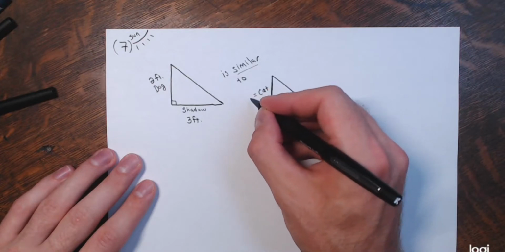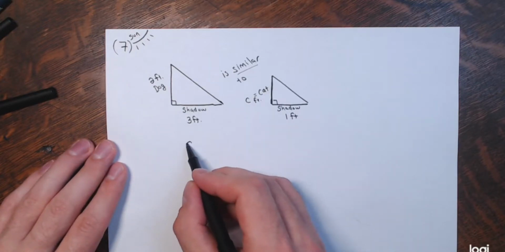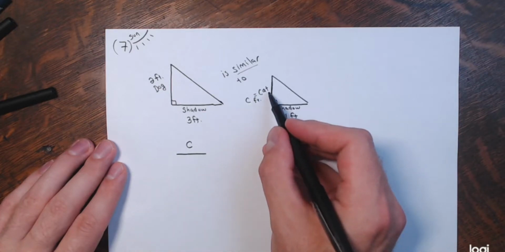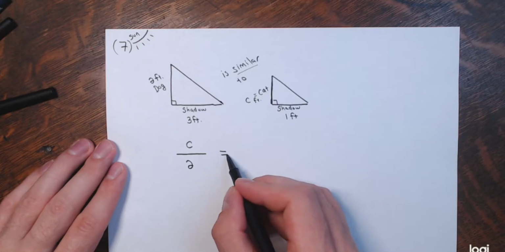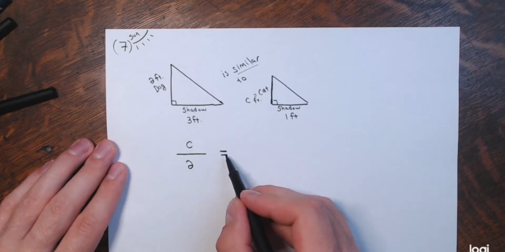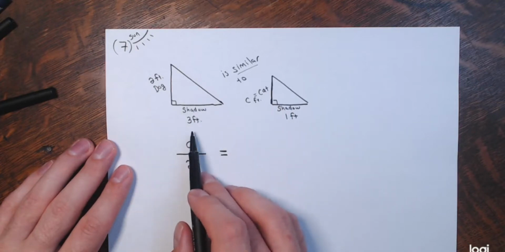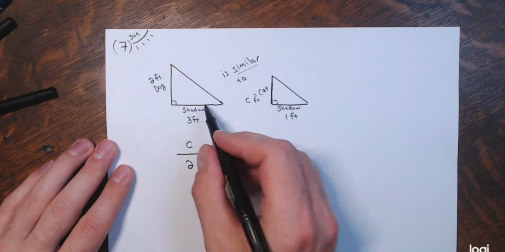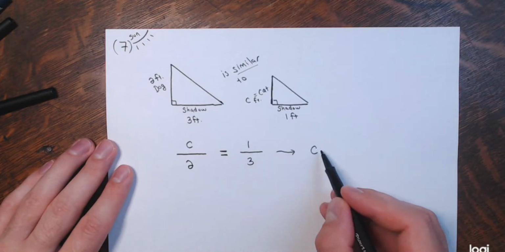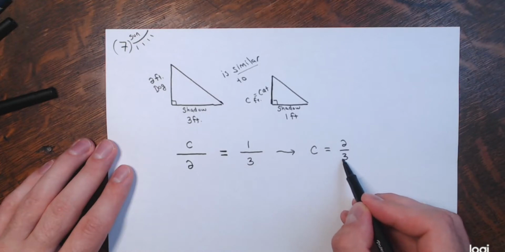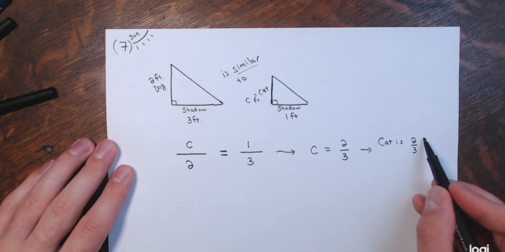So I'm going to call the cat's height C feet, C for cat. And I set up a proportion. The height of the cat, C feet. Well, the cat corresponds to the dog, they're both this vertical segment. So the height of the dog was 2 feet. So we have C over 2, that ratio of corresponding sides, should be equal to the ratio of the only other sides I know. Again, I want the numerator to be from the cat triangle and the denominator to be from the dog triangle. That should be 1 over 3. The shadow corresponds to this shadow, 1 foot to 3 feet. And then I simply multiply by 2, and we get C equals 2/3. So in other words, the cat is 2/3 of a foot tall.